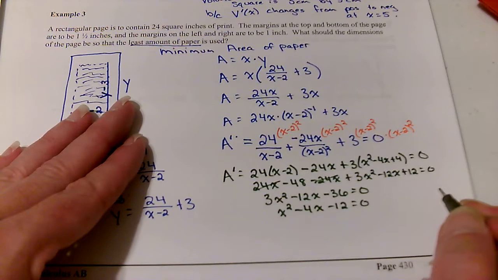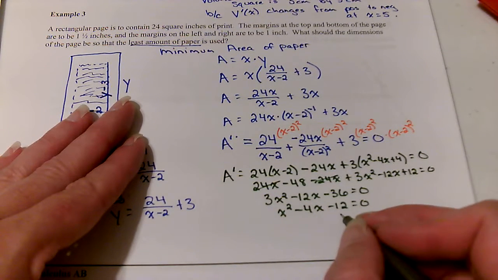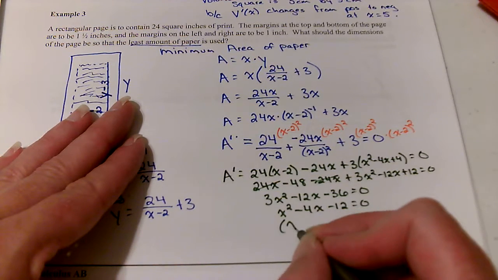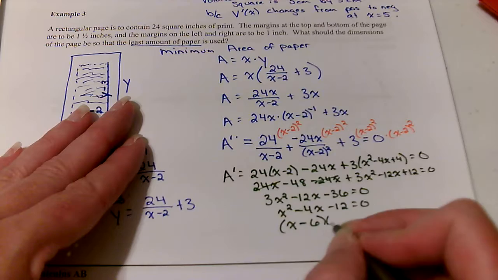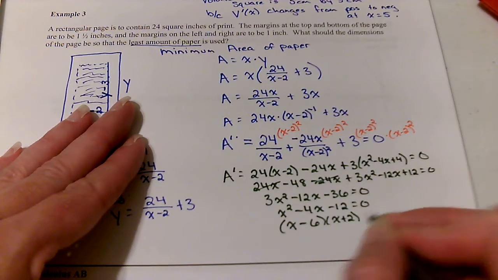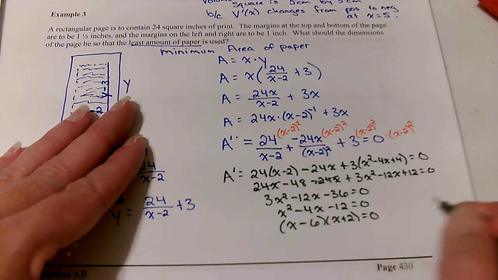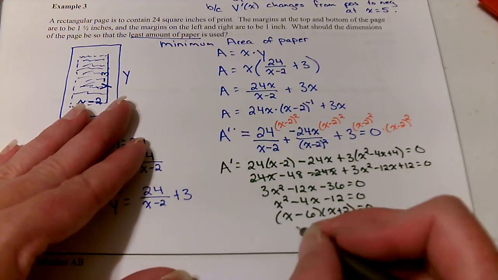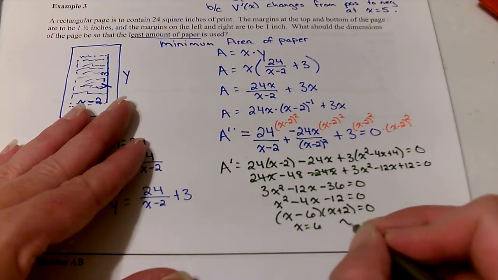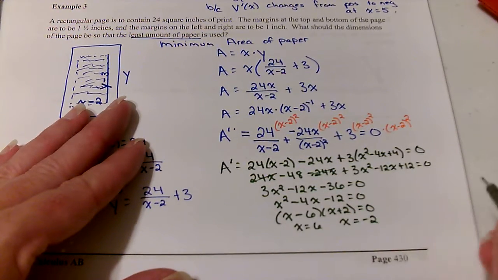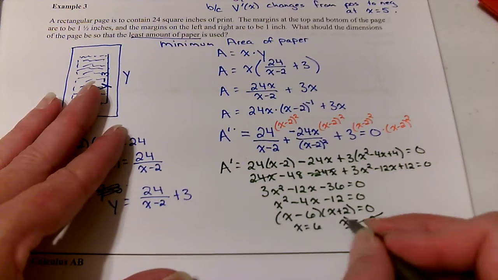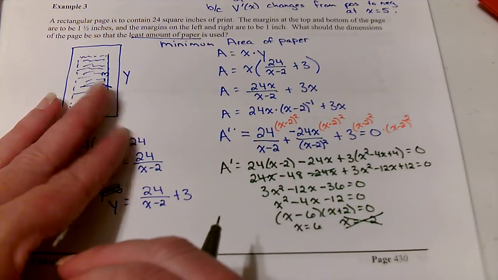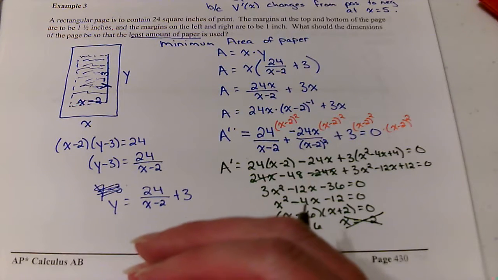See, 6 and 2. So x minus 6, x plus 2 equals 0. X equals 6, x equals negative 2. That doesn't make sense. X equals 6 does.